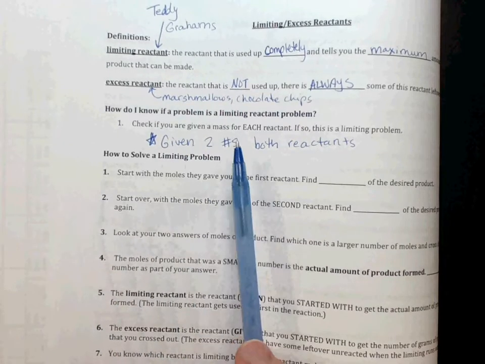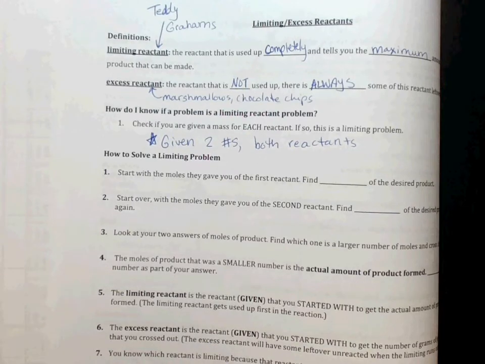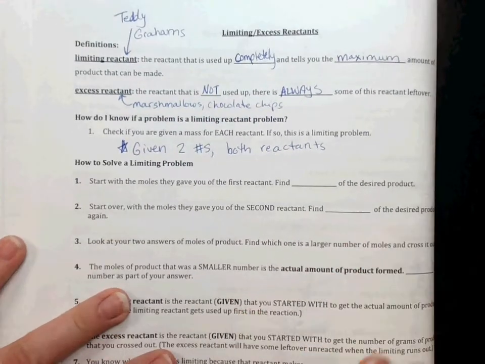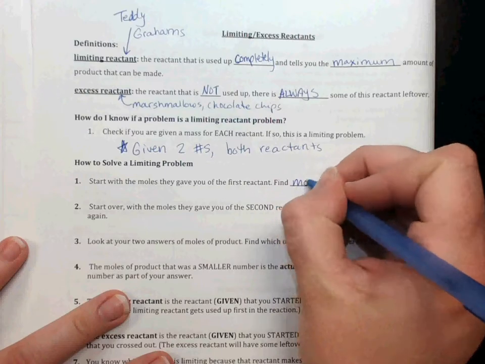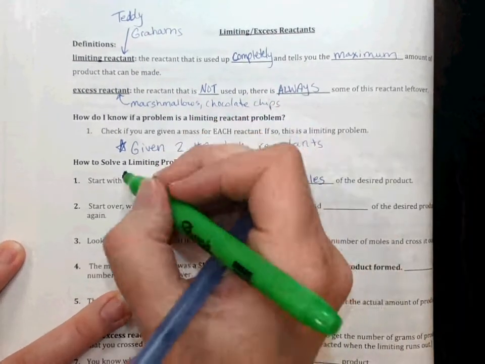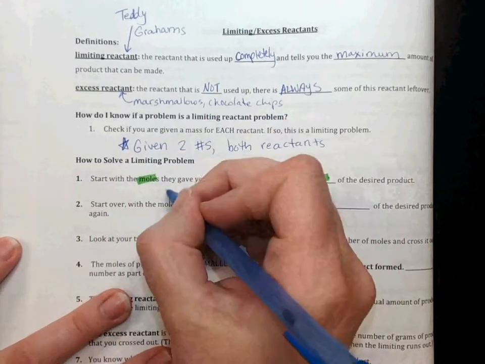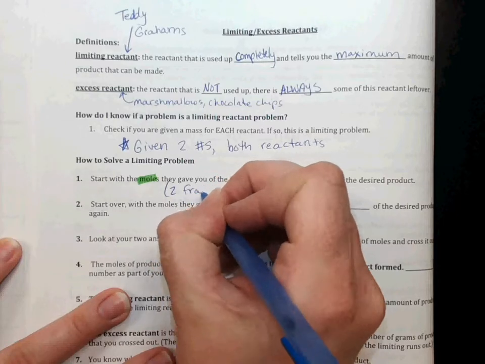As long as you know it's a limiting reactant problem, all you have to do is follow these steps. Step 1, start with the moles they gave you of the first reactant, and you're going to find moles of the desired product. Now that will be moles and moles, so guess what? That's going to be 2 fractions.